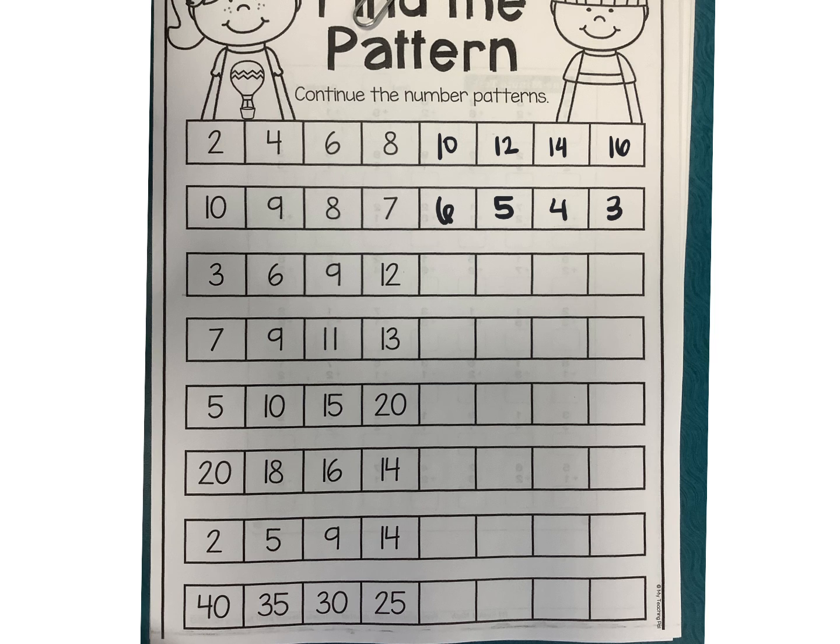12, 13, 14, 15. Good. Now let's keep adding 3 more. 16, 17, 18. 19, 20, 21. 22, 23, 24. Very good. So that one we were adding 3s.